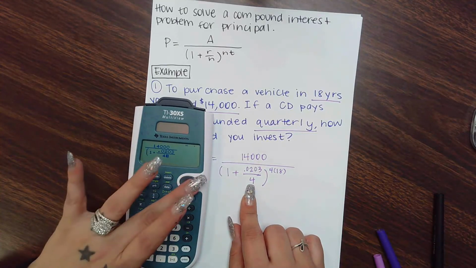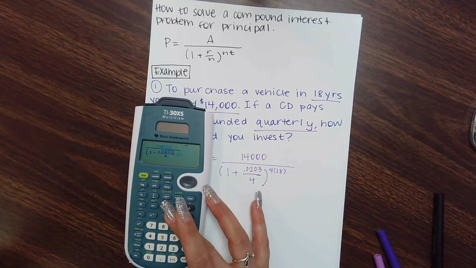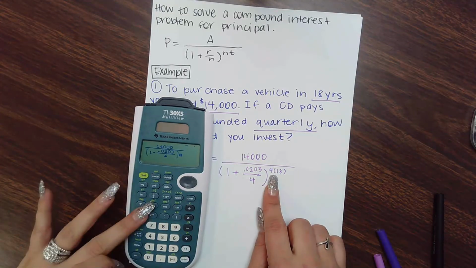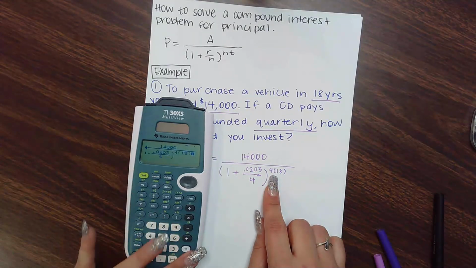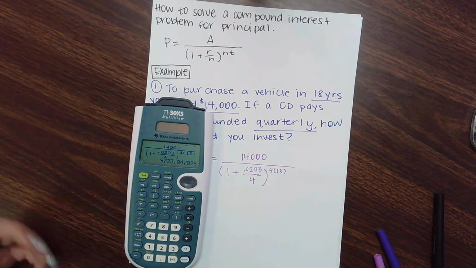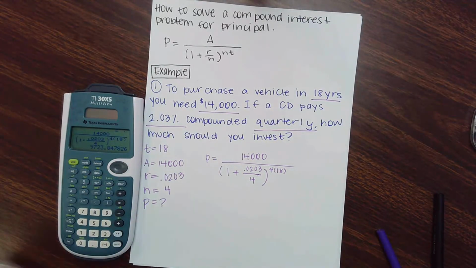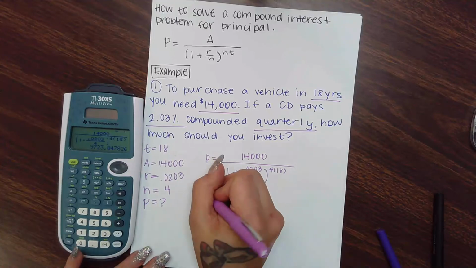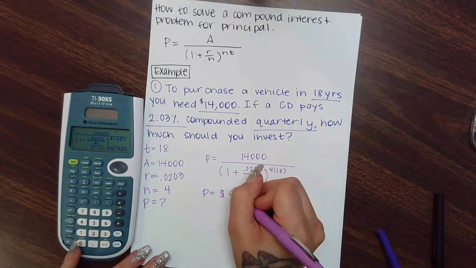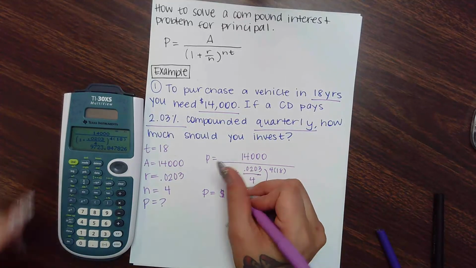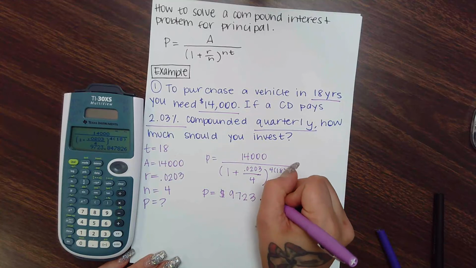I scoot over to the right to close, and then I'm going to hit the caret button and I do 4, open, 1, 8, close, enter. And so what I end up getting is P equals, 900, just kidding, $9,723.85.